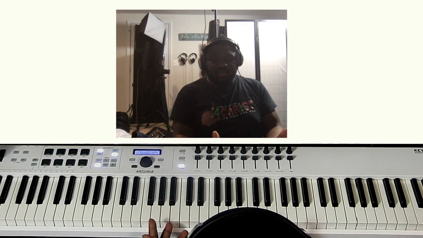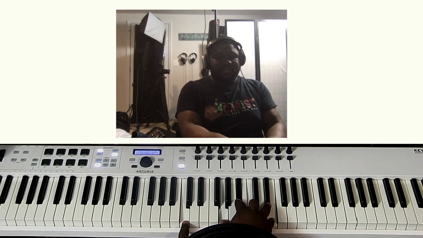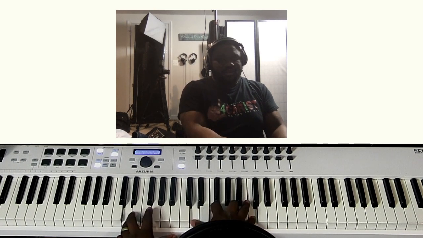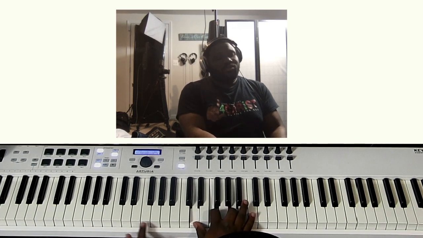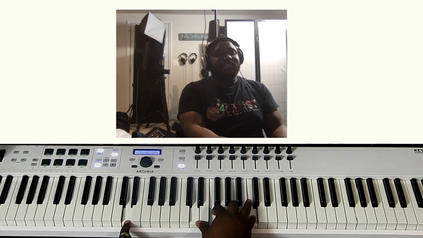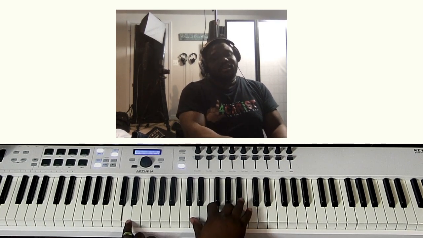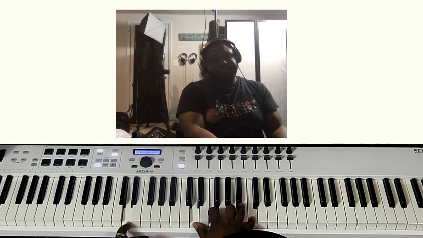So first chord here. First chord, second chord. When I do my 2, sometimes I add a C to it with my pinky. I don't know why, but I like doing that.